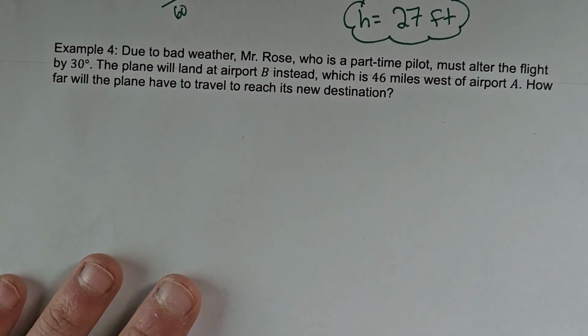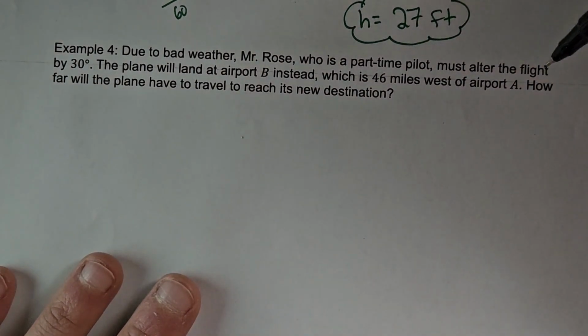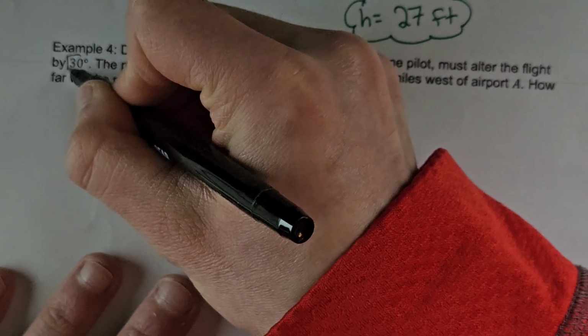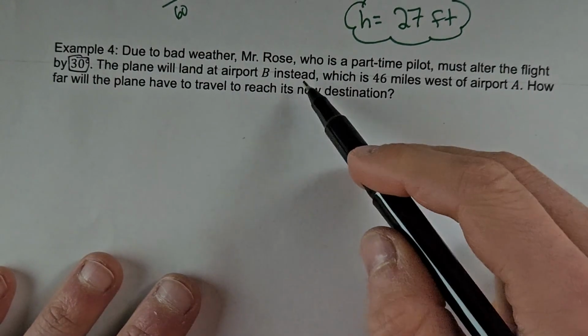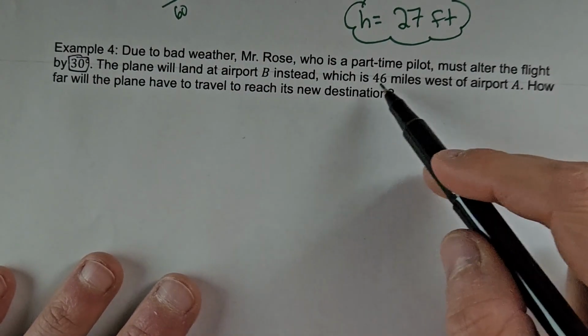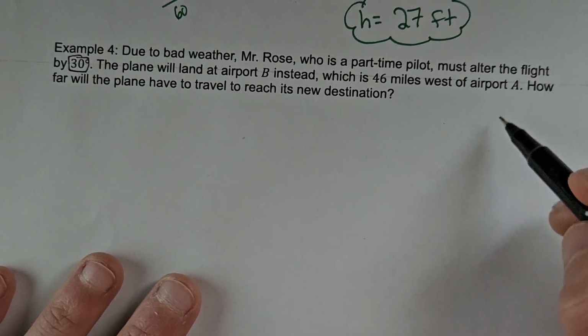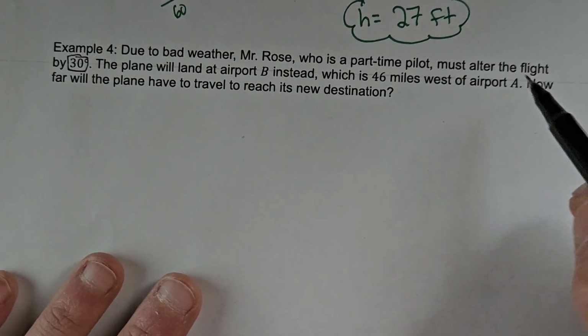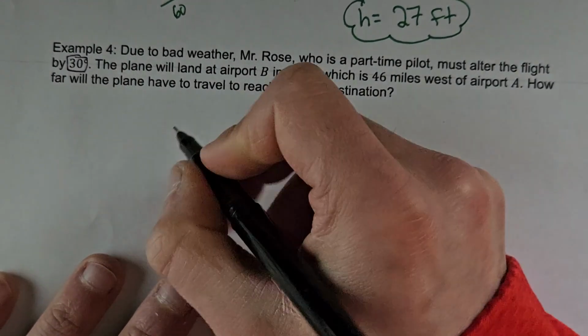Now going down to the final problem. Due to bad weather, Mr. Rose, who is a part-time pilot, must alter the flight by 30 degrees. The plane will land at Airport B instead, which is 46 miles away from Port A, which was the original port I was going to land at. How far will the plane have to travel to reach its new destination?